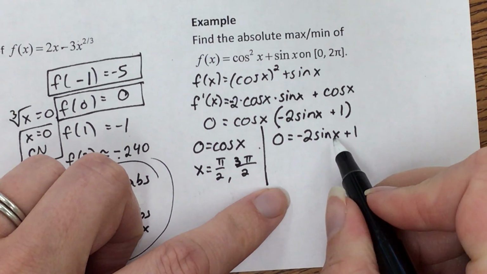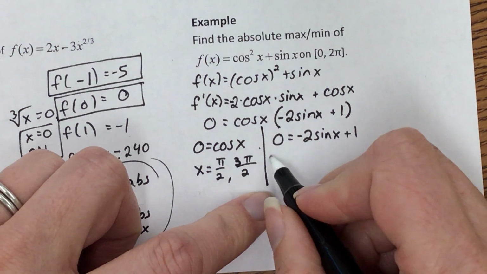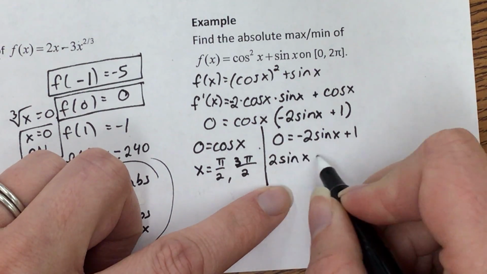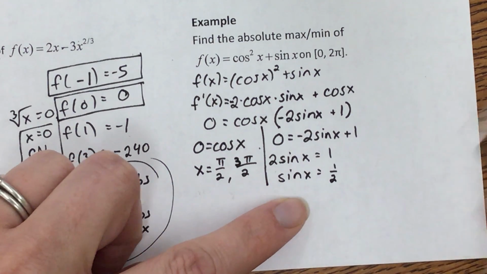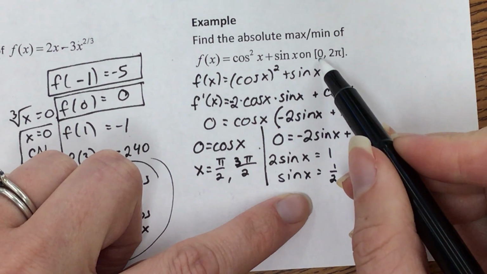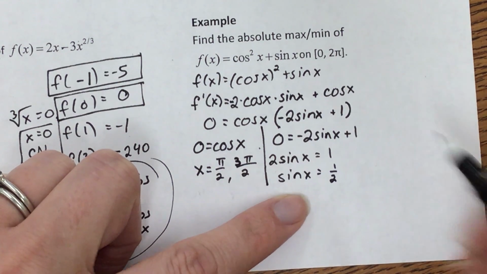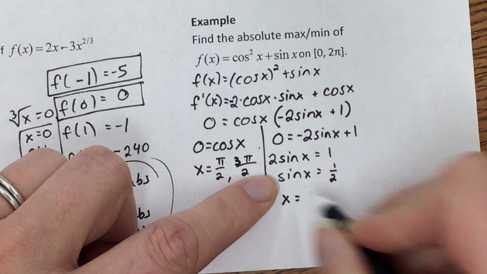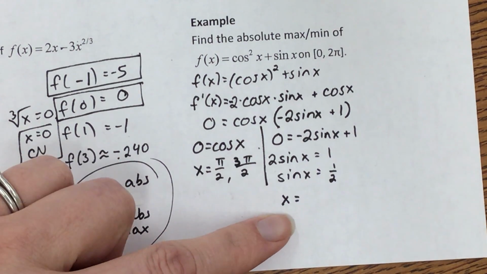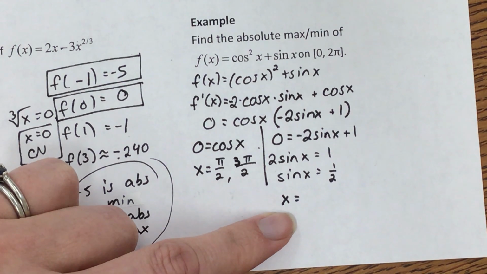Over here, got to get sine x by itself. We got 2 sine x equals 1 and sine x equals 1/2. So again, we're looking between and including the numbers 0 through 2 pi. What x values make sine of x equal 1/2? What angles make sine of that angle equal 1/2?